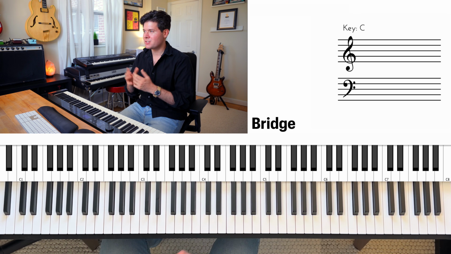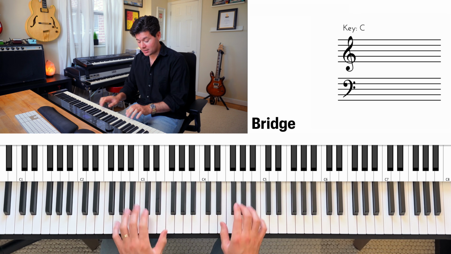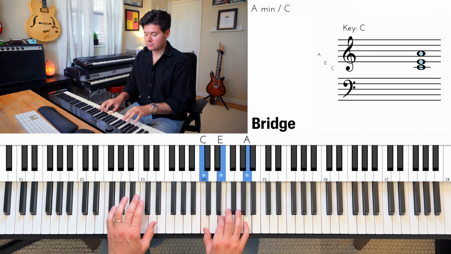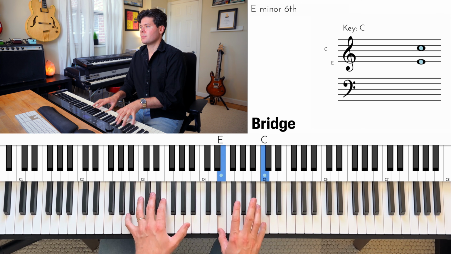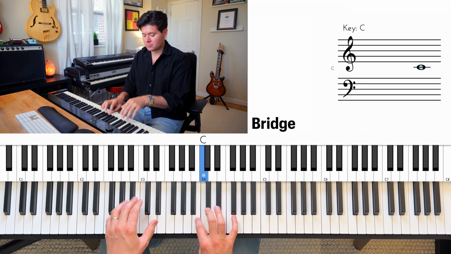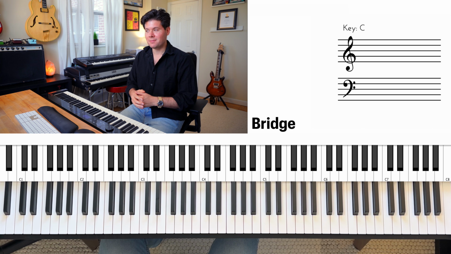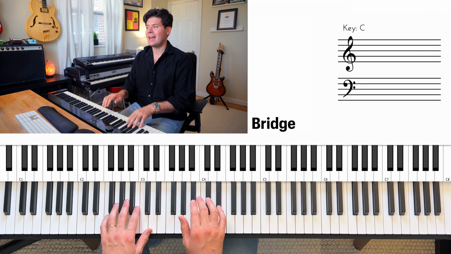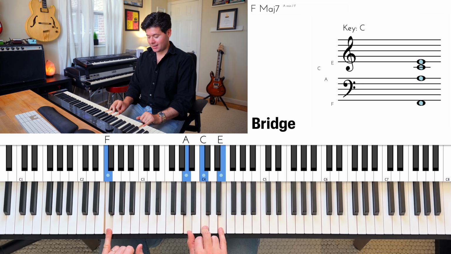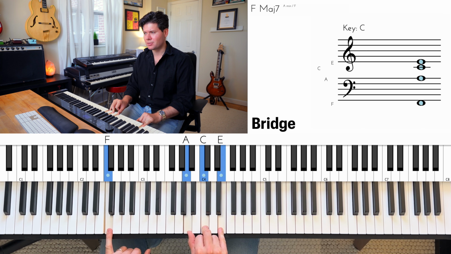So what those 4 bars sound like, which comprise half of the bridge, that's what you just did. Now the second half of the bridge is similar. F in the left hand, A, C, E right hand. F major 7 again, just played a little differently.